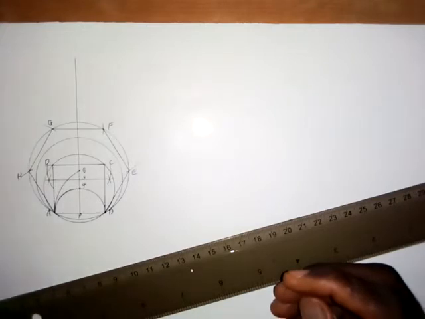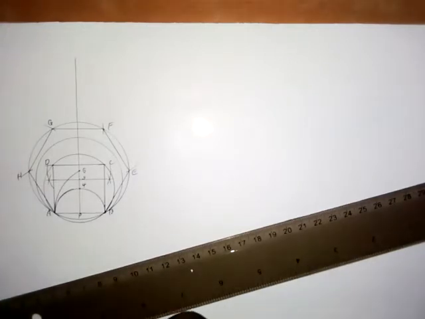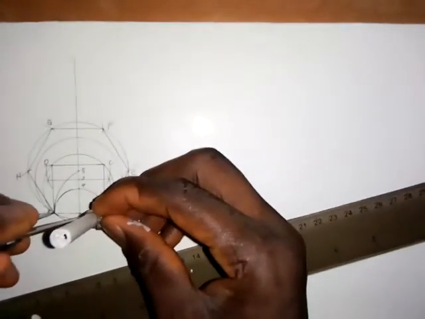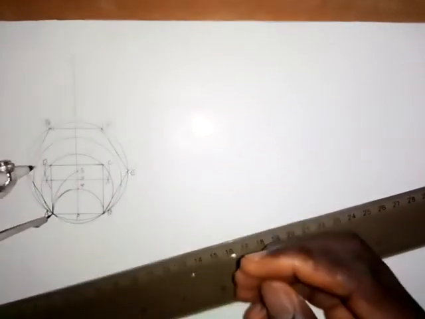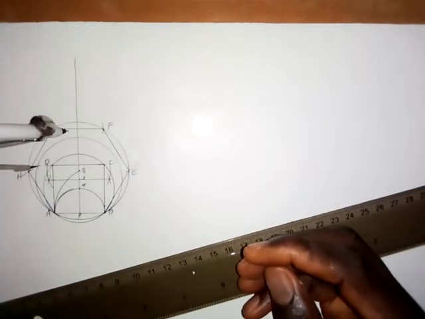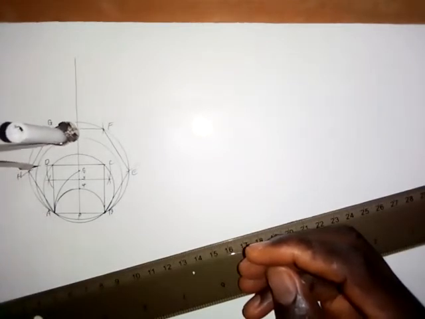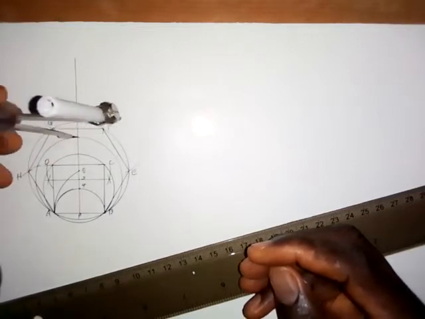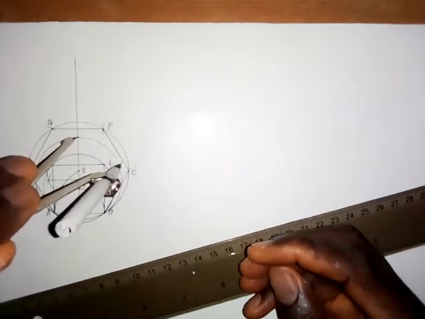Then take the length AB and make an arc here, and put it here, so you have an arc on this line.